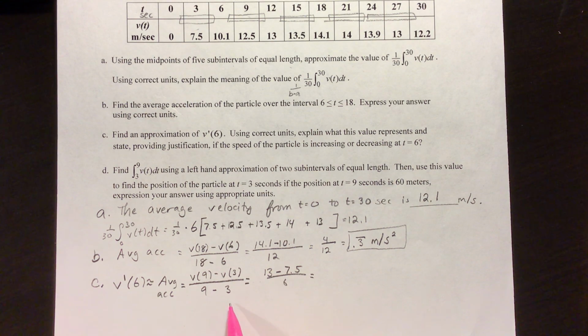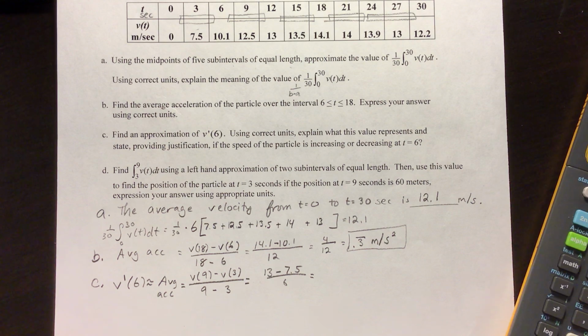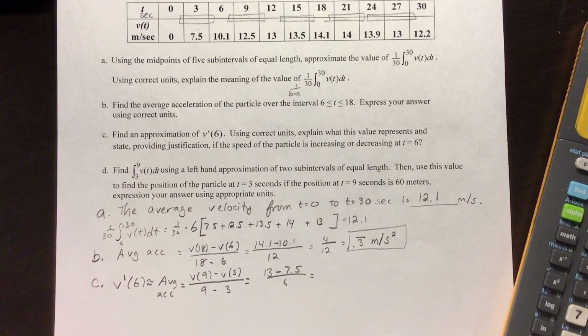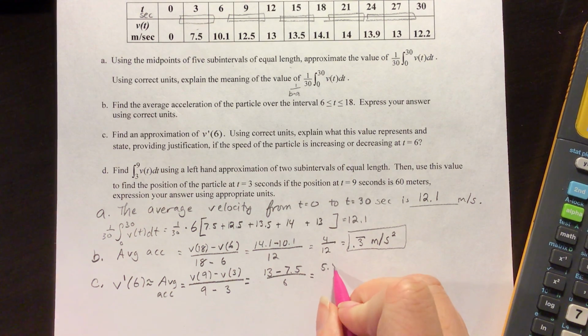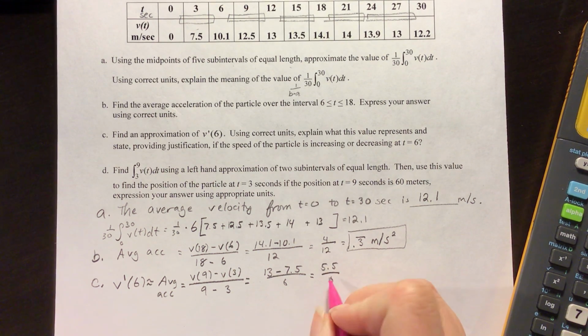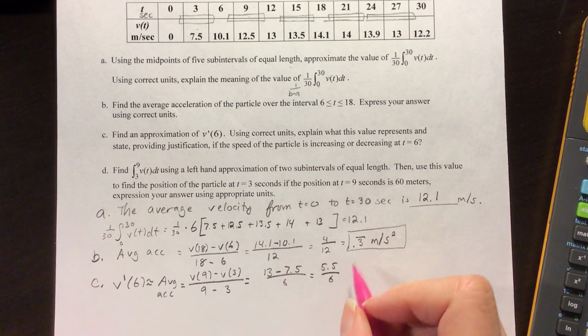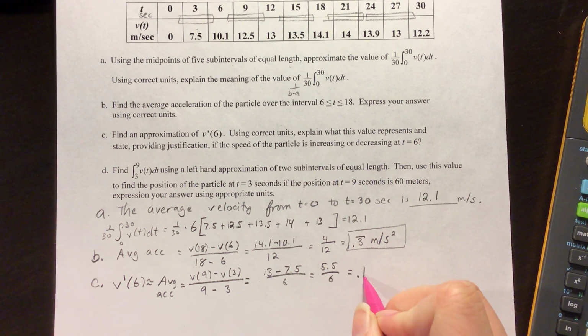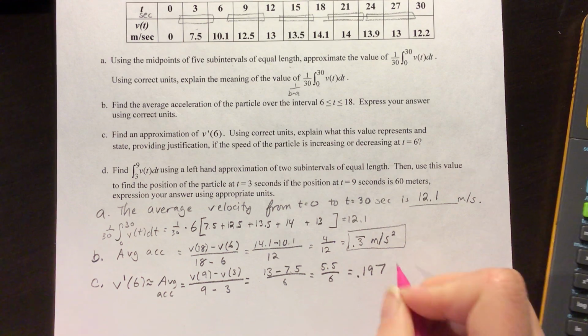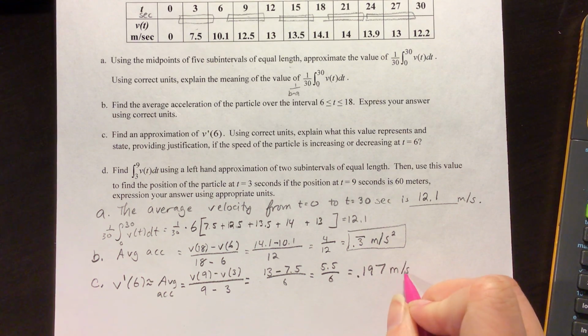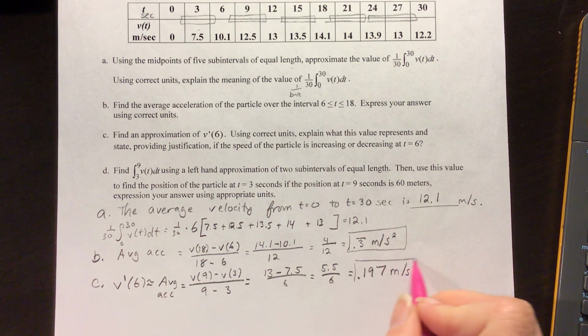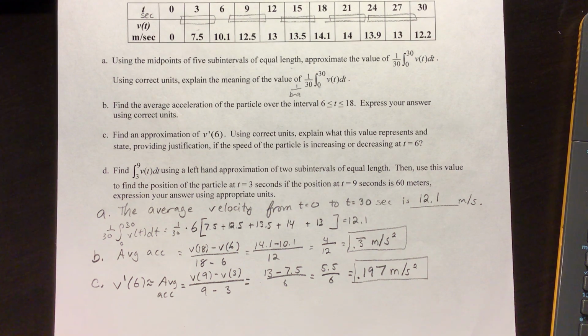That was a coincidence that that was 6. 13 minus 7.5 is 5.5. And divide that by 6. We get 0.91 and then 6 repeating, so 7 meters per second squared is our approximation.